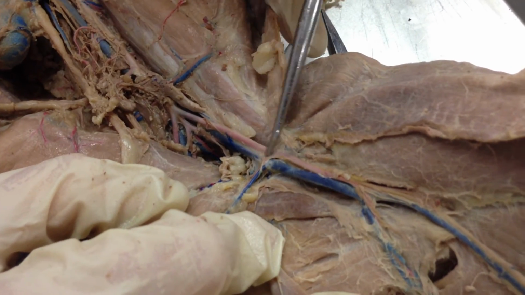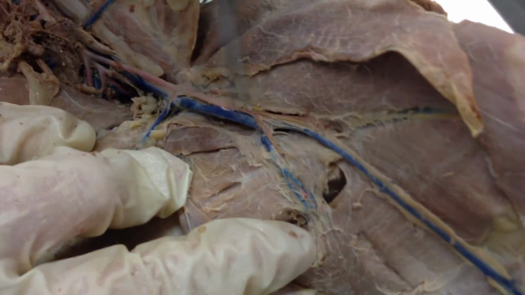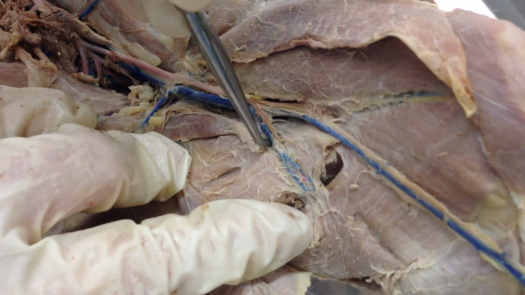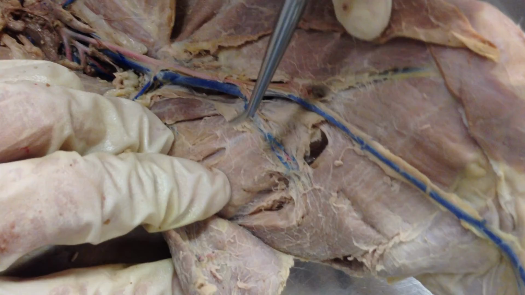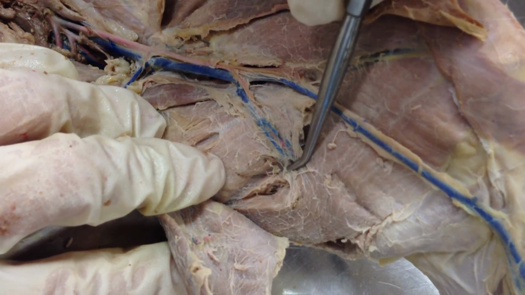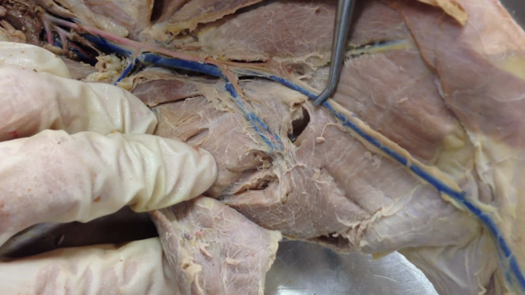And then as we come down along here for the vein, our deep femoral, same thing with the artery, deep femoral. And then for the vein, this is now the saphenous, and this extension is the femoral.